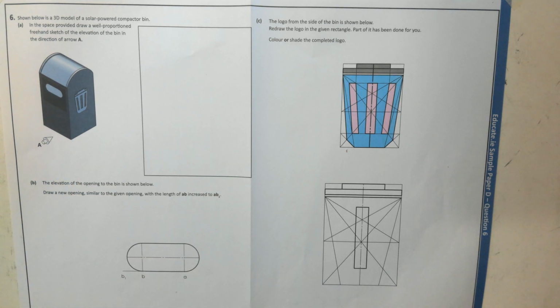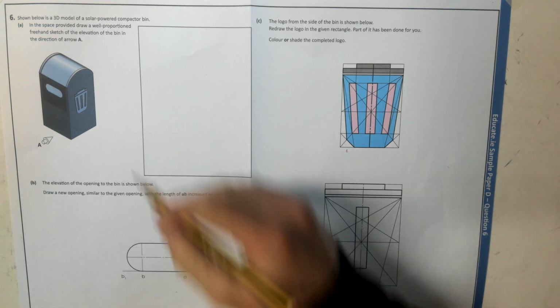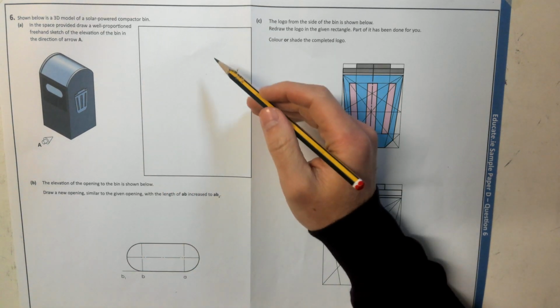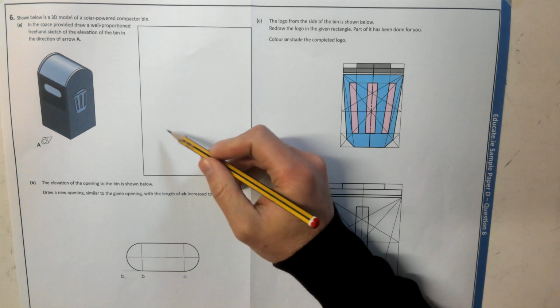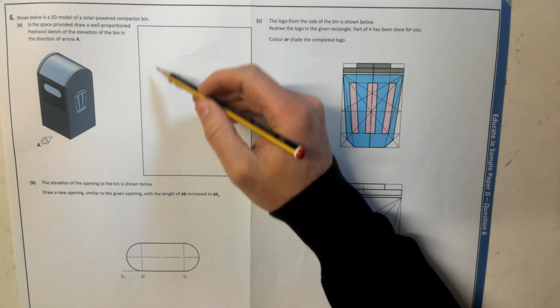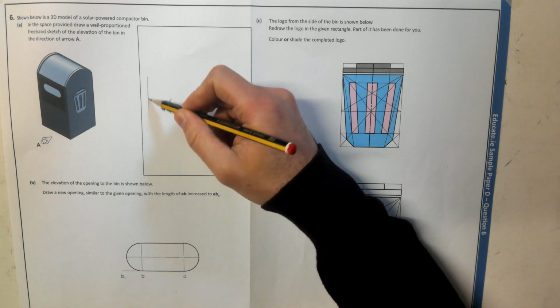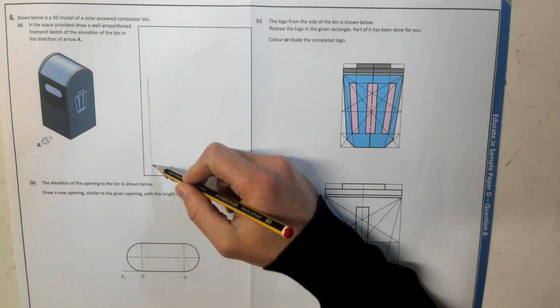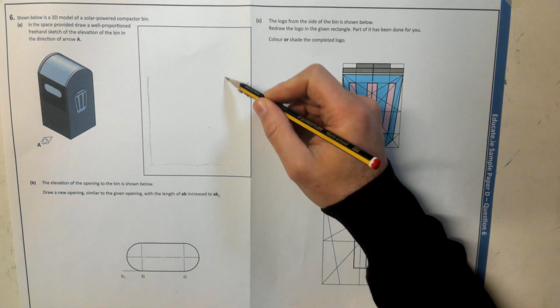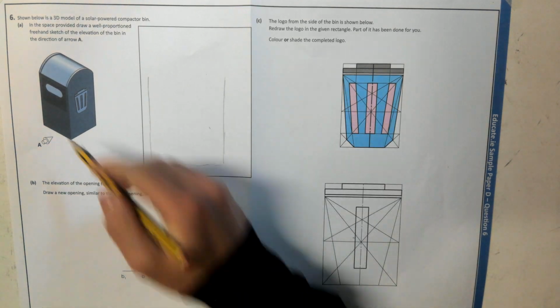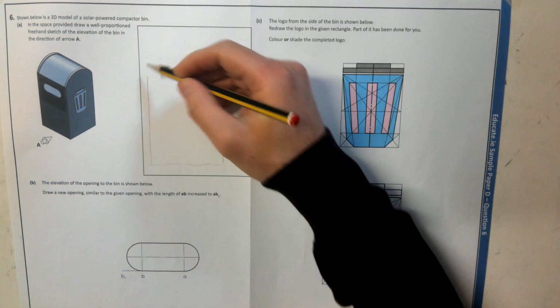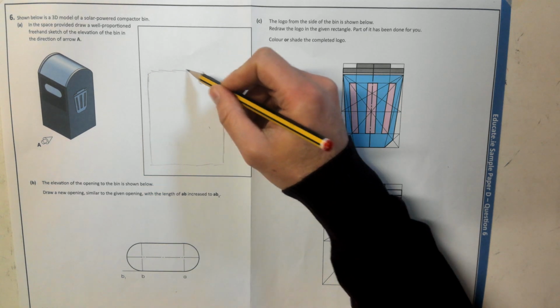So as I always said, when you're doing these kind of questions here, use the box provided, fill it up. Don't draw a small sketch in the corner here or up here. Use the space you have and fill it right in. So for this sketch here, I'm going to draw the outline of the base here, so the front half of it.